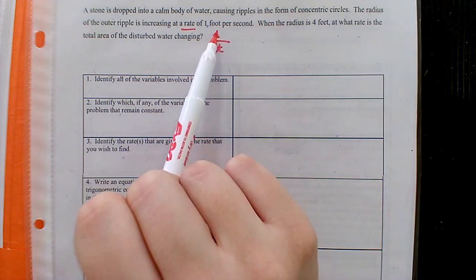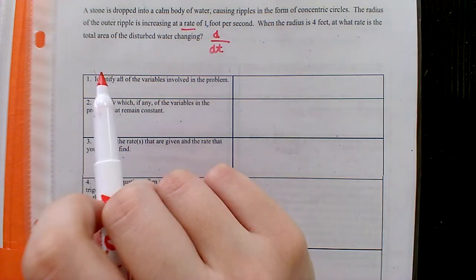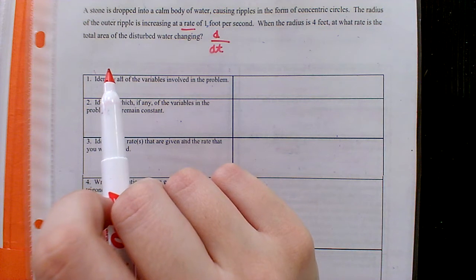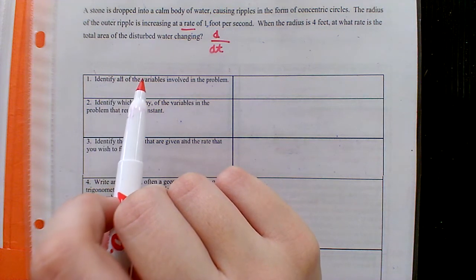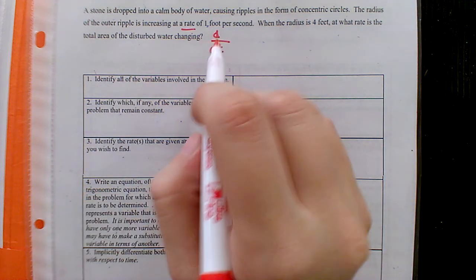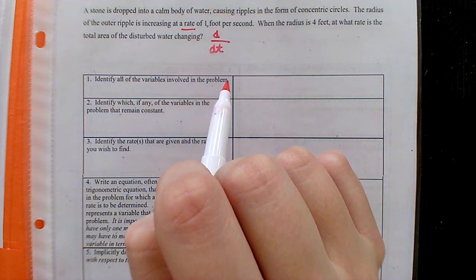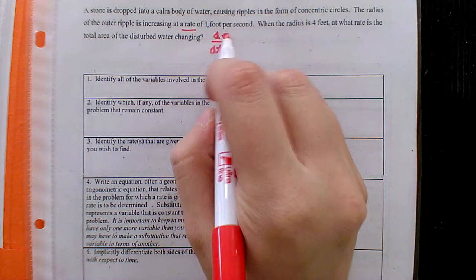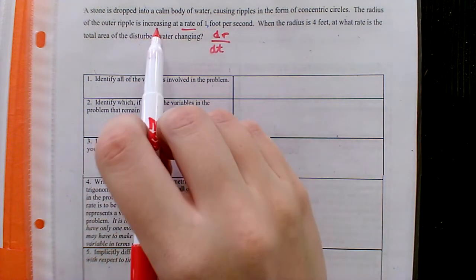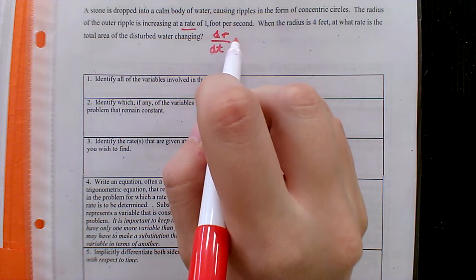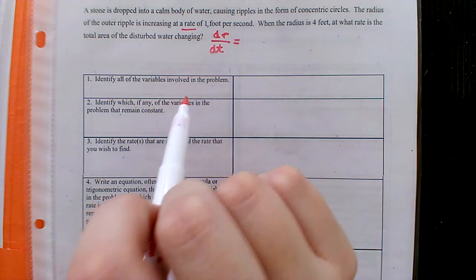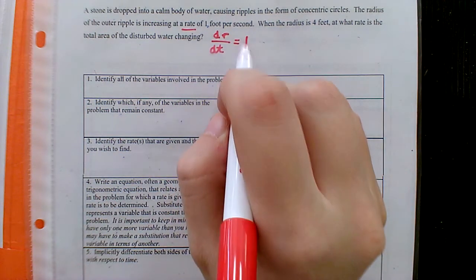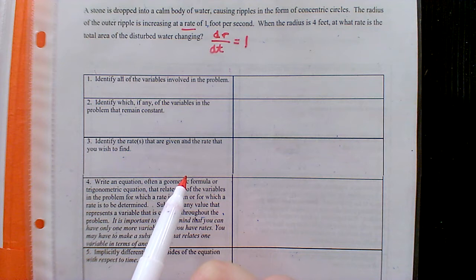What might the d something be up top? Can we label what is changing in this case? dr, right? The radius of the outer ripple is increasing, so that means our rate should be positive. So dr over dt we can just label as 1.